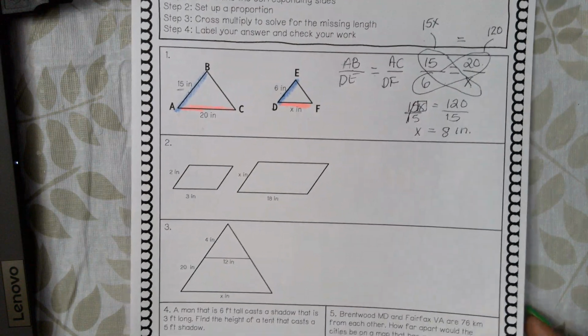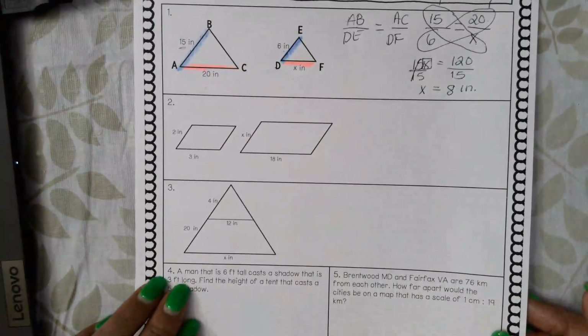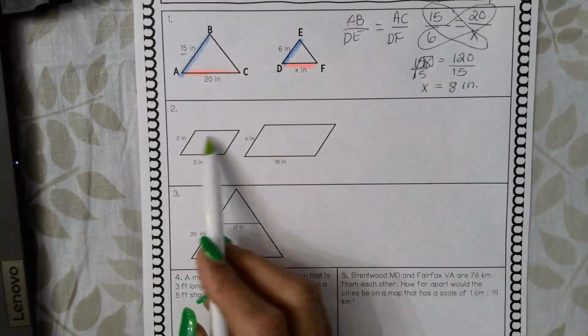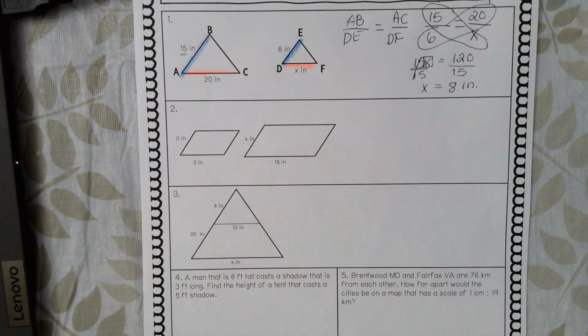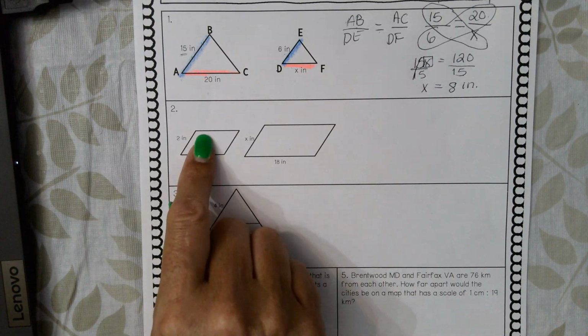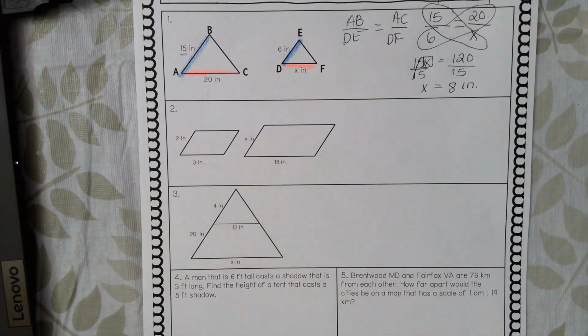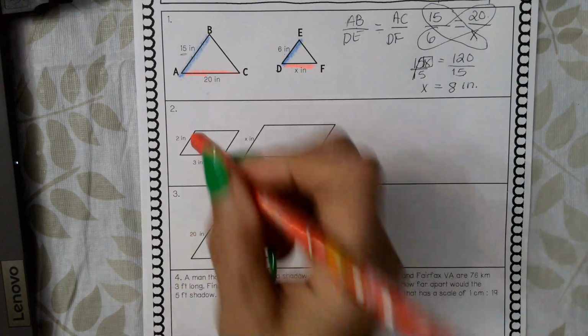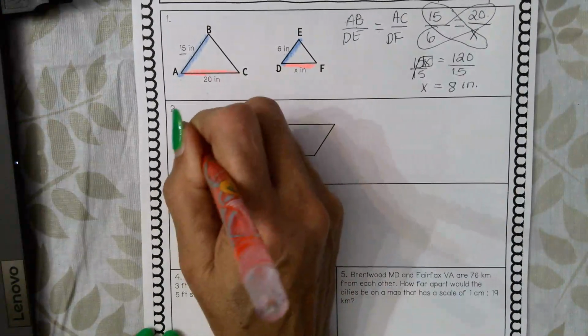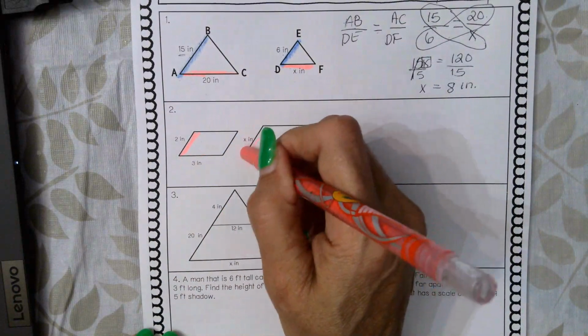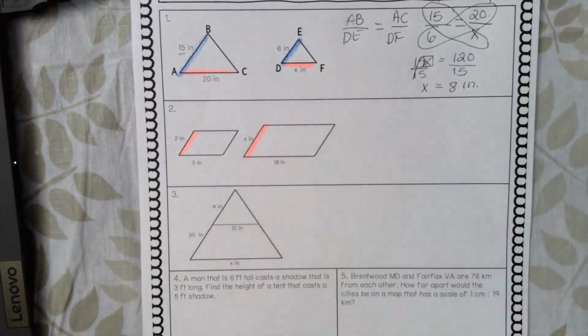Right? So I'm going to slide this one up a little bit so you can see it. So now we have a quadrilateral. It works the exact same way. So I have this small one to this large one. I'm going to use my same colors again. All right. So if I'm looking this side here, it's going to match up with this side here.